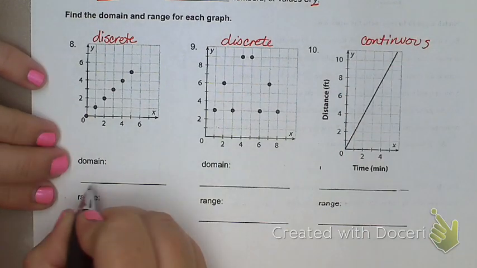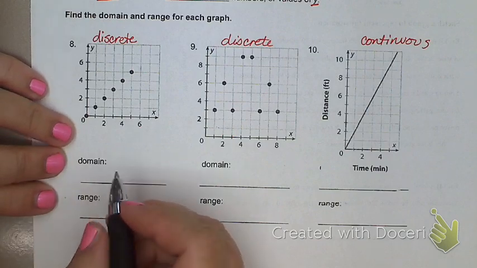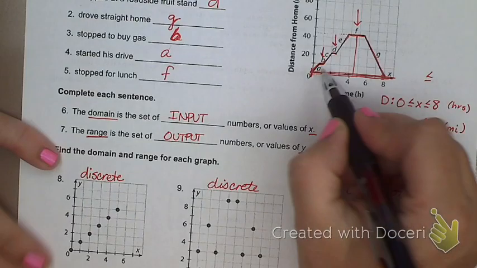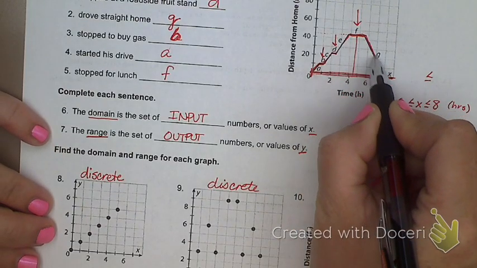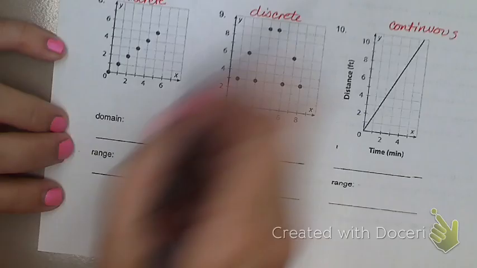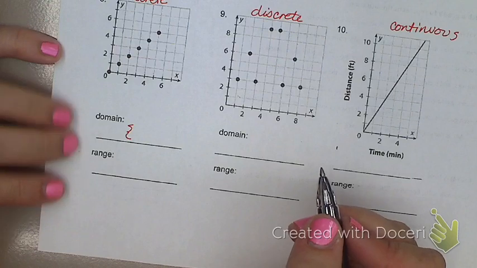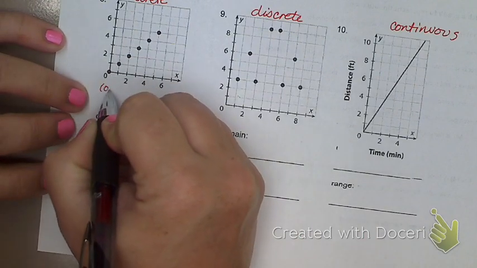Okay? So let's talk about our domain here. For a discrete domain, I can't use this. This was a continuous graph, right? Because I could draw the whole graph without picking up my pencil. For a discrete graph, I have to just list the x values of those points. So I have the point 0, 0.